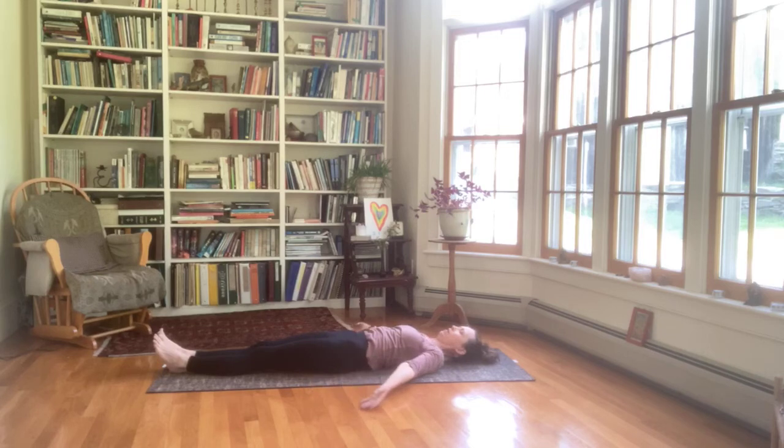Inhale, prana to apana. Exhale, Apana to Prana. Last time, sweep the arms, reach them up overhead. Stay, and as you exhale, turn your face over to the right. Relax the left shoulder down. We'll stay for 6 breaths.